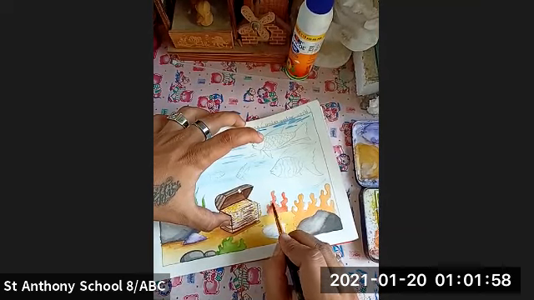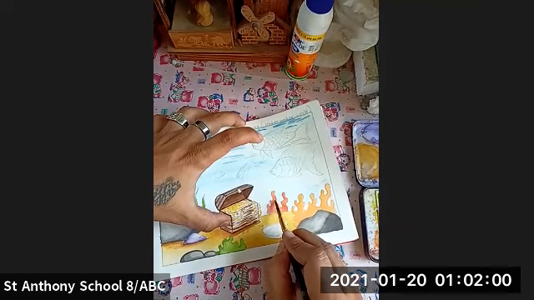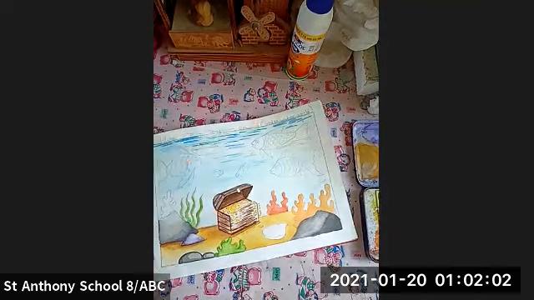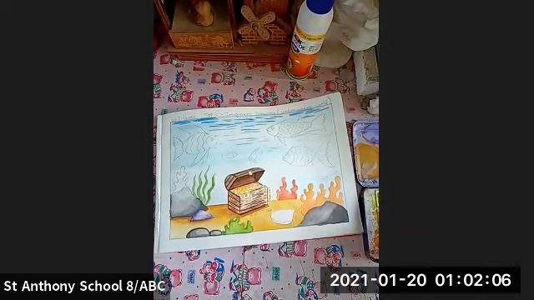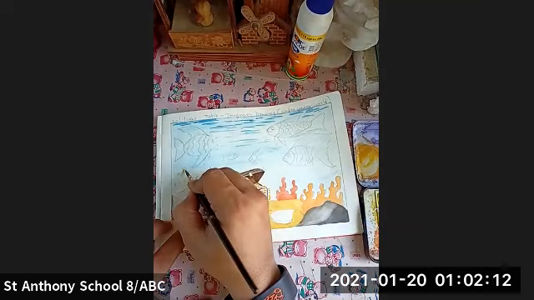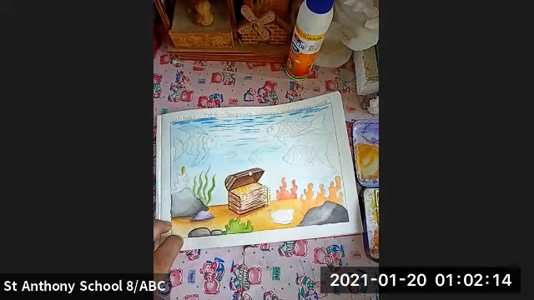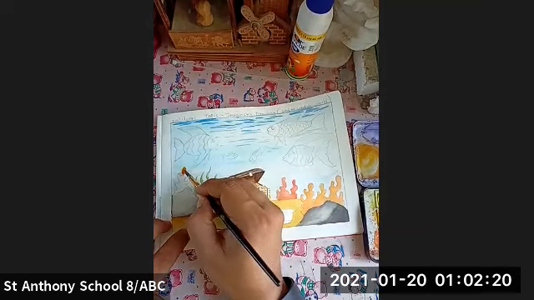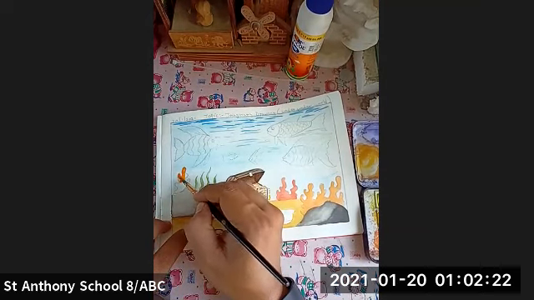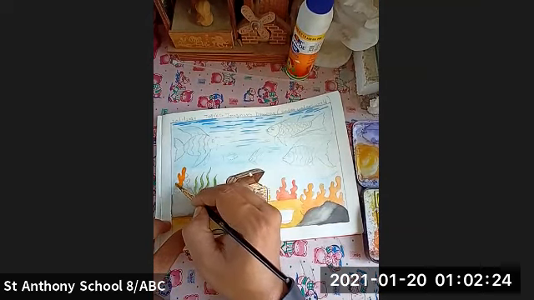The fishes need much more detailing, so I'm going to do it in the last. First I'm going to color each and every thing properly. Okay, so this way here I'm doing it. Just look at this. This is how I've done it. This is the way how I'm doing it. Just look at this.